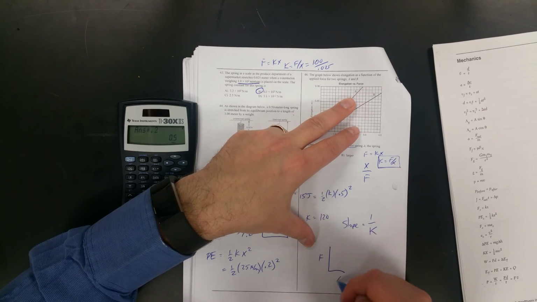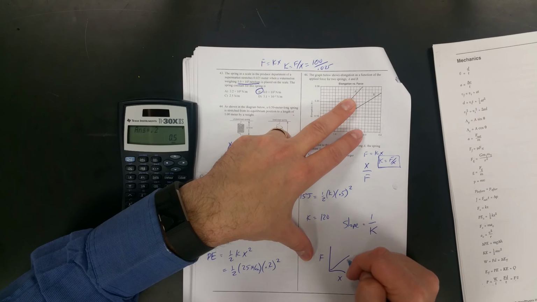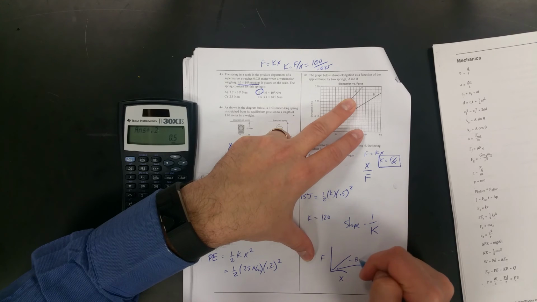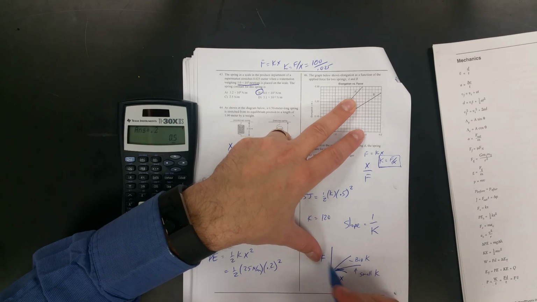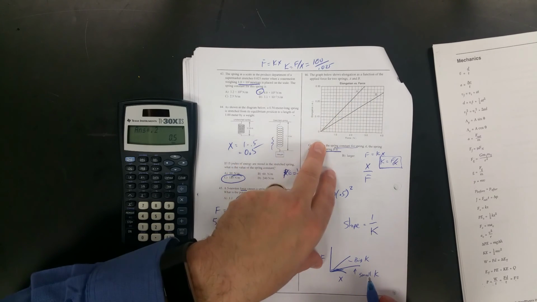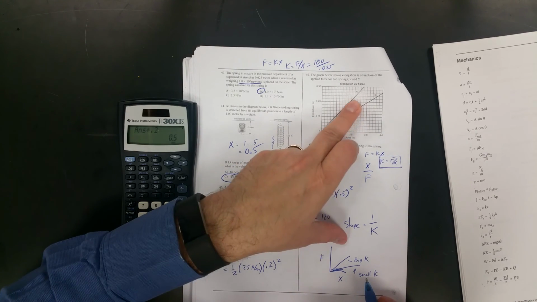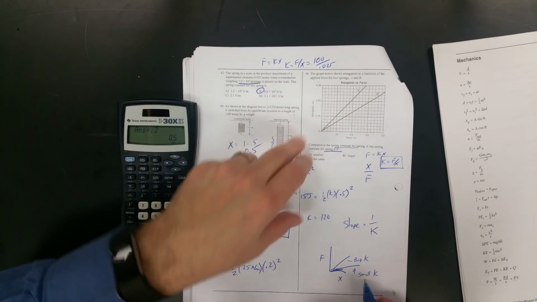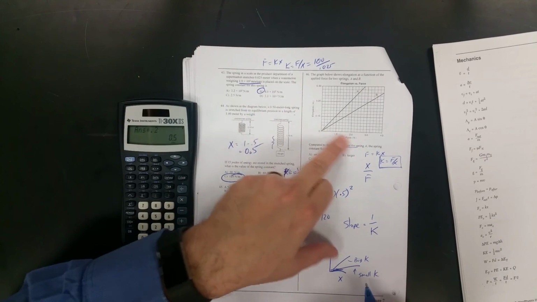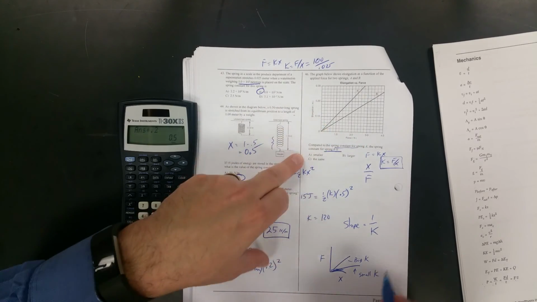So a big slope, if it's f versus x, right? A big slope would be a big spring constant. So this is if we graphed f over x, right? A steeper line would be a bigger slope, which would be a bigger spring constant. This is exactly the opposite. So the one that has a big slope has a smaller spring constant. The one that has a smaller slope has a bigger spring constant. Pay attention to these axes. Every once in a blue moon, you'll see this on the Regents exam.